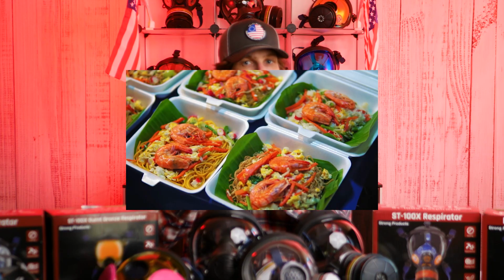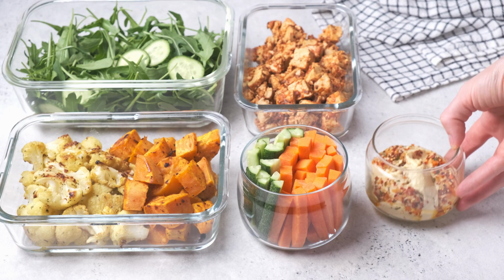Now, the final one, food grade epoxy resin. So if you are dealing in food storage containers, food storage bags, anything that might touch food, you will want to use a food grade epoxy resin when you're designing and making these food grade containers.